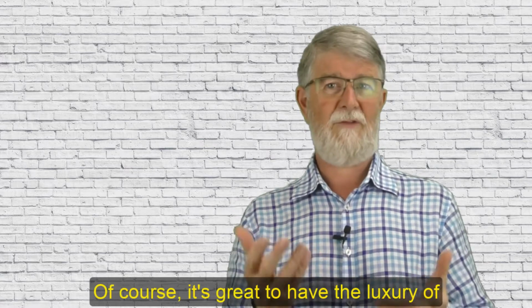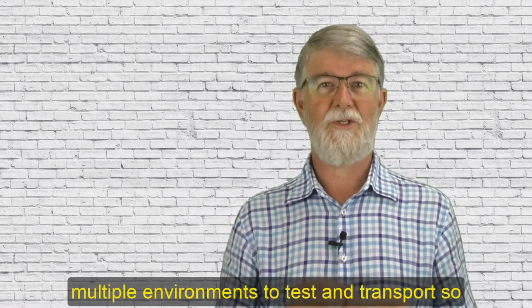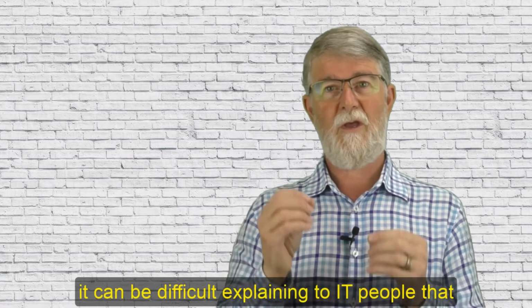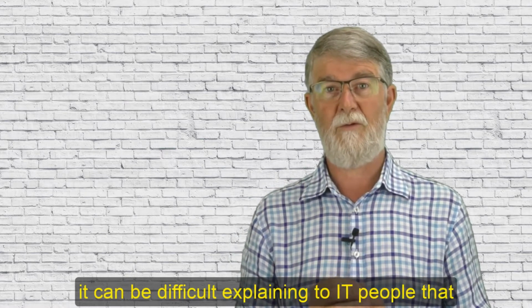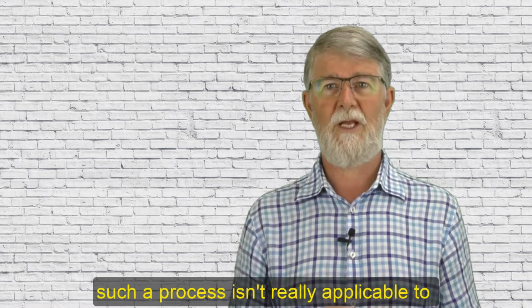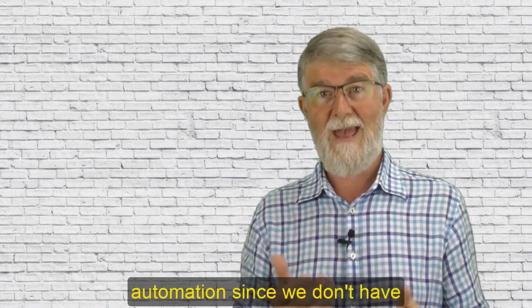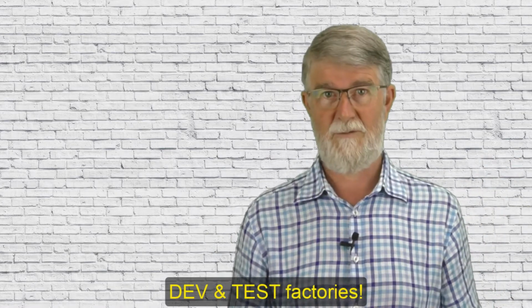Of course, it's great to have the luxury of multiple environments to test and transport, so it can be difficult explaining to IT people that such a process isn't really applicable to automation since we don't have dev and test factories.